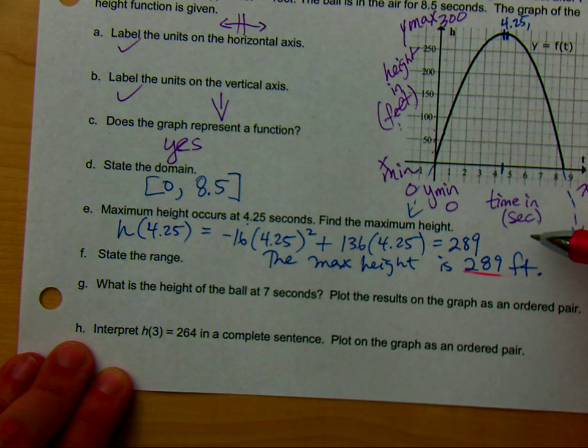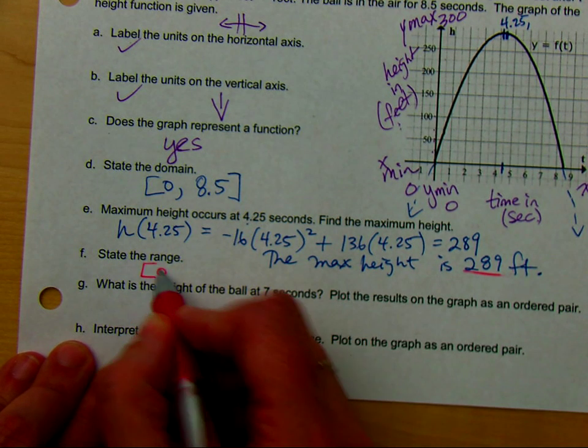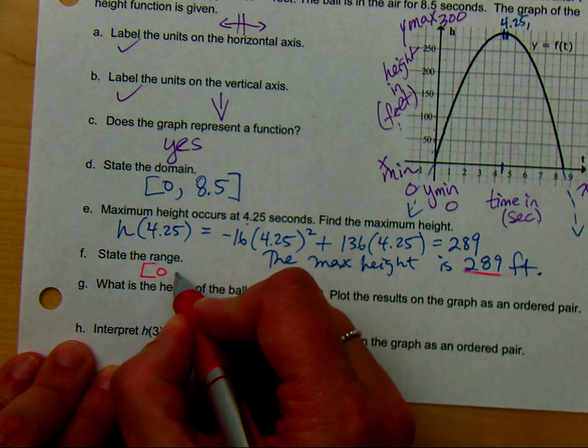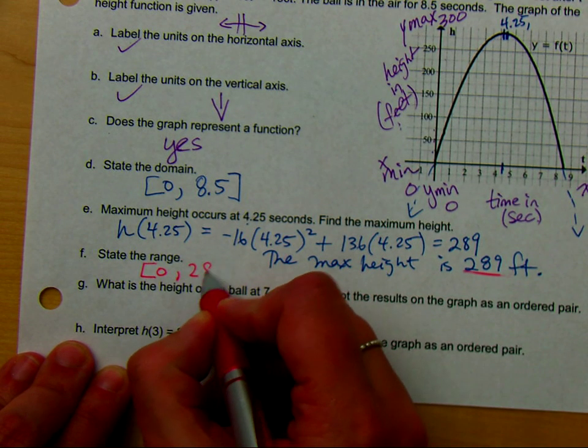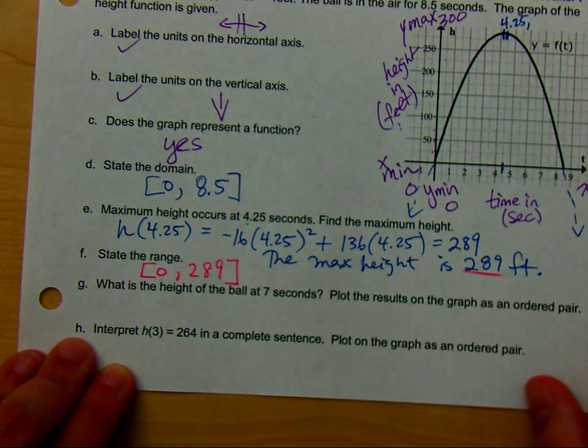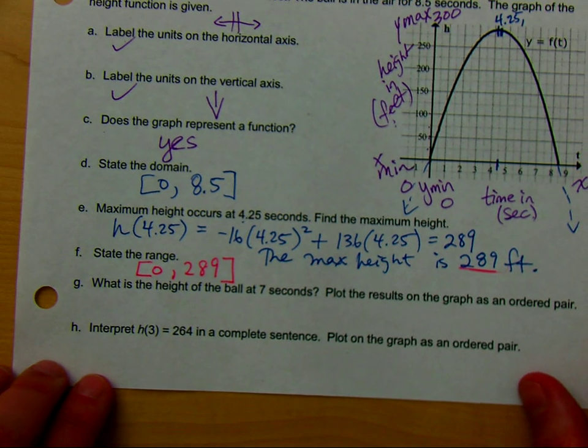Where does the ball start and land? It starts on the ground at 0, and then it lands back on the ground, but the maximum height is 289, and I'm including both of those endpoints.